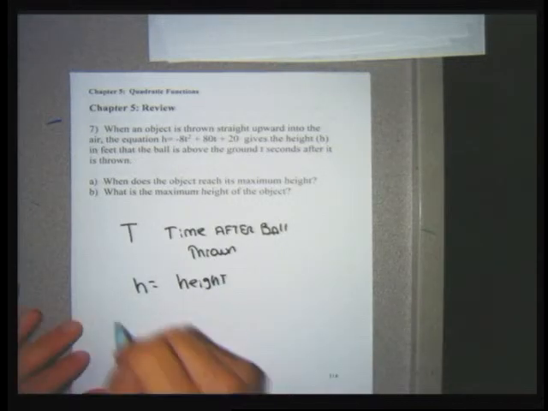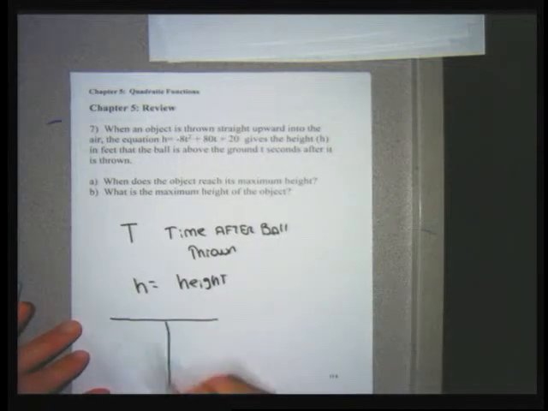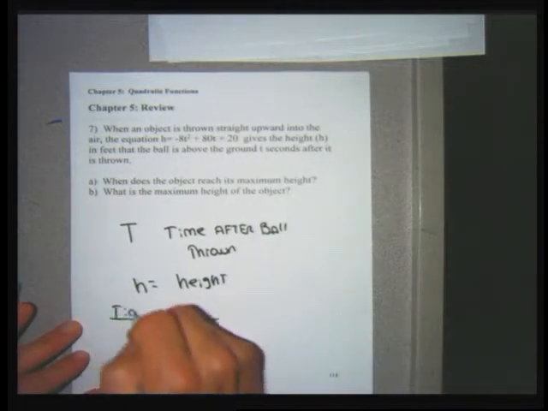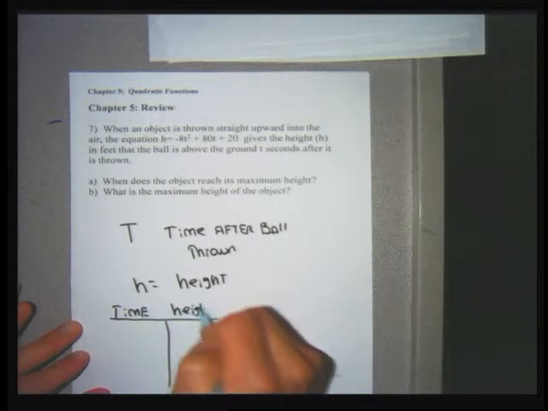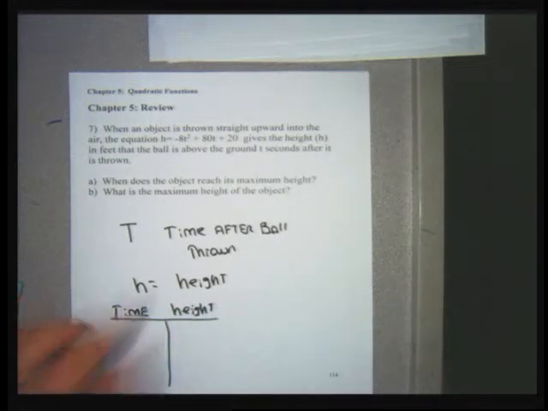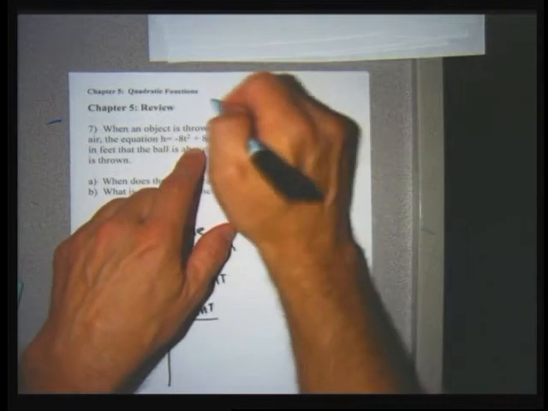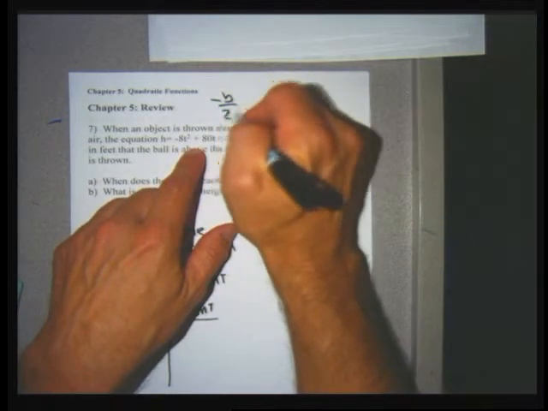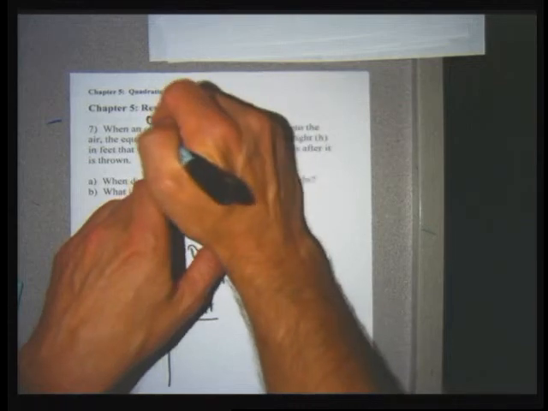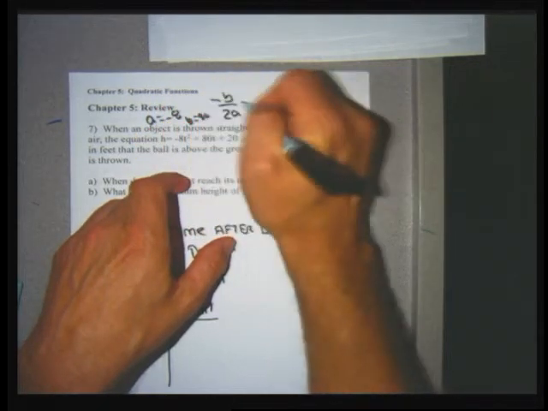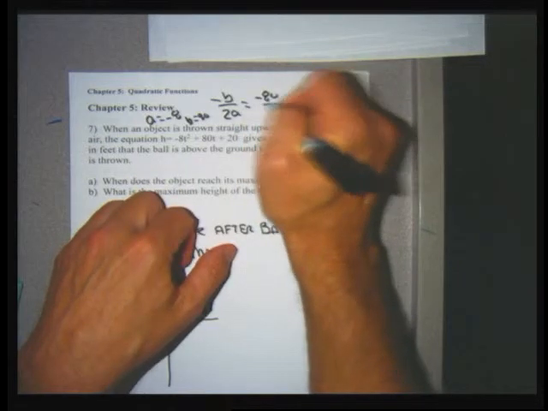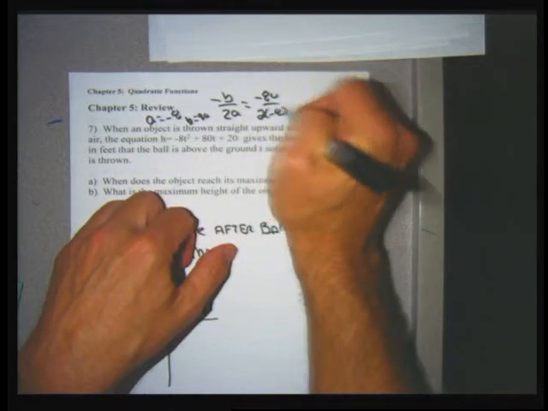If I want to, I can make a table for this graph. Maybe it'll help you understand it better. And my table is going to look like this. The x column I'm going to call time. The y column I'm going to call the height of the ball. And to get my table started, I'm going to go negative b over 2a. And in this case, a is negative 8, b is 80. So I'm going to get negative 80 over 2 times negative 8.